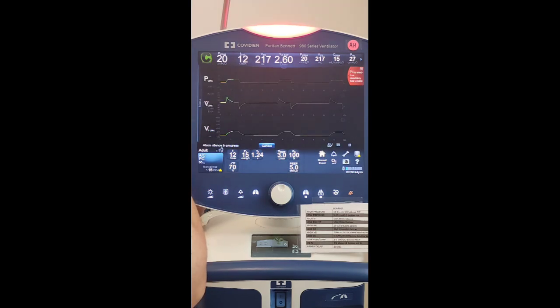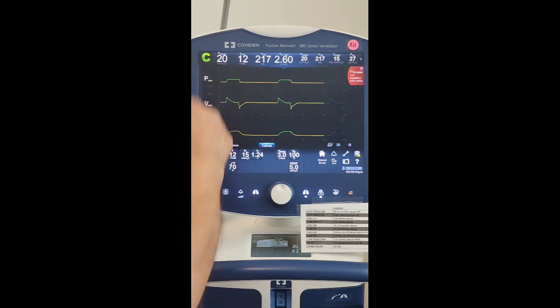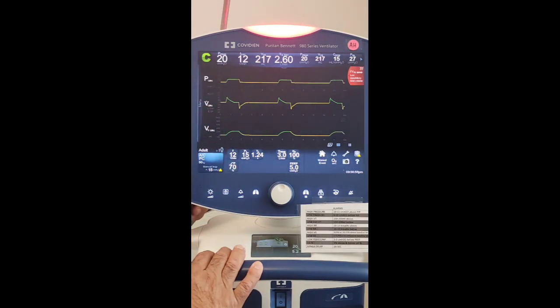So yeah, 30 times 217 is going to get us close to 6 liters.